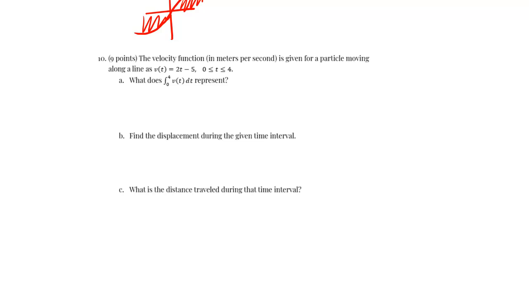Welcome back. We're going to do problem 10, and then I'll show you one of the ways of doing the bonus. The velocity function in meters per second is given for a particle moving along a line as v of t is equal to this. So we're moving along a line here.